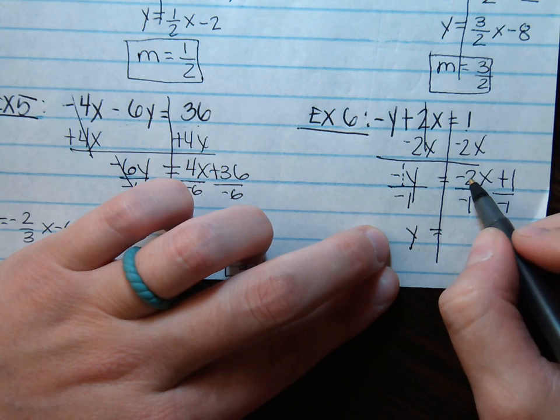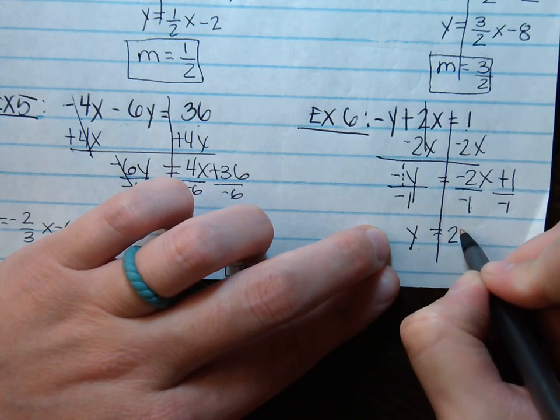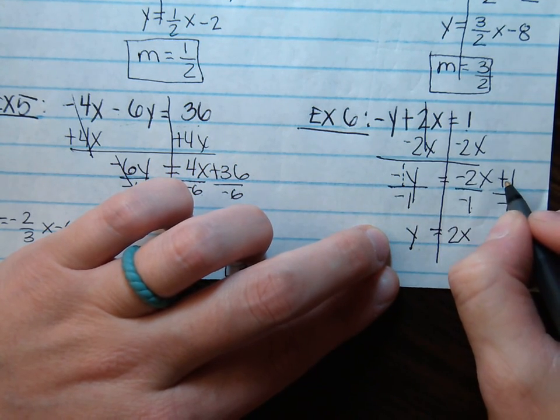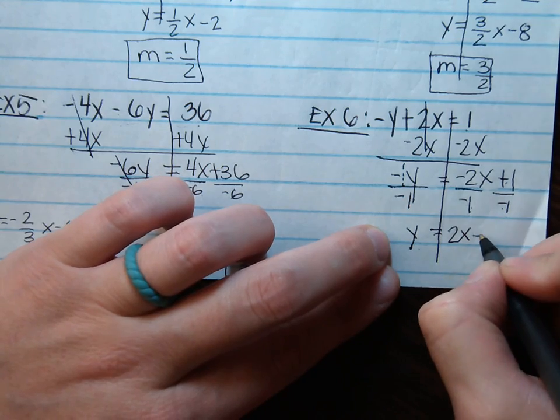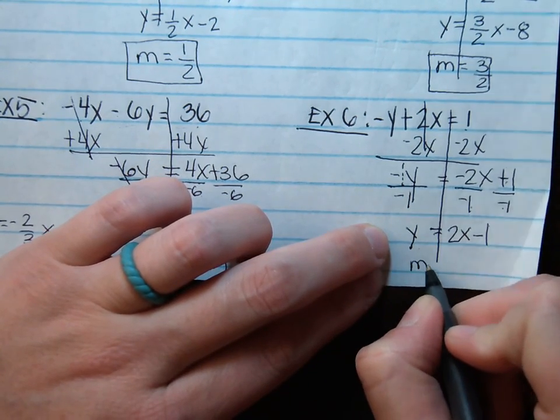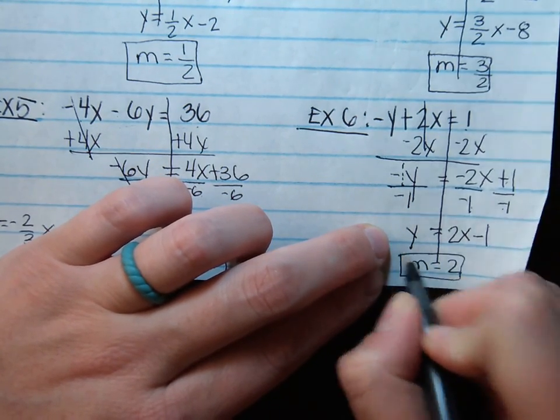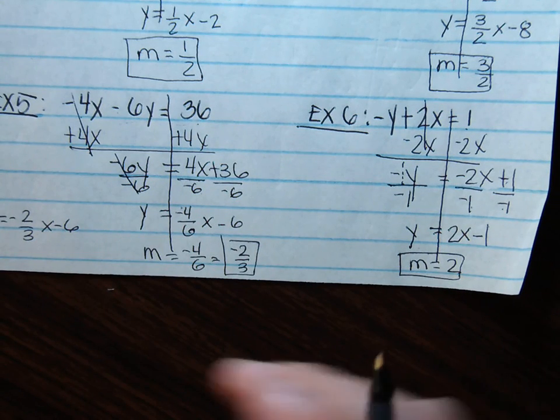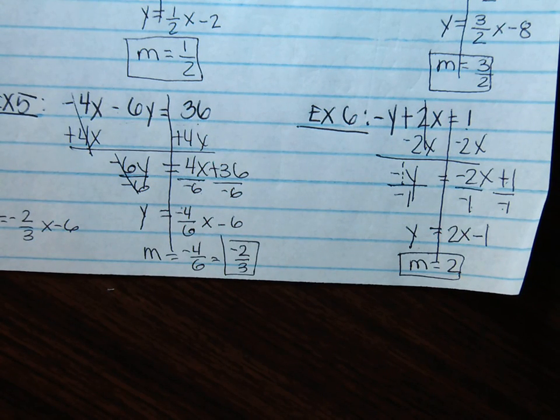So I have y equals negative 2 divided by negative 1 is positive 2. Bring down your x and positive 1 divided by negative 1 is negative 1. And my slope is 2. And that is how you find the slope of equations.